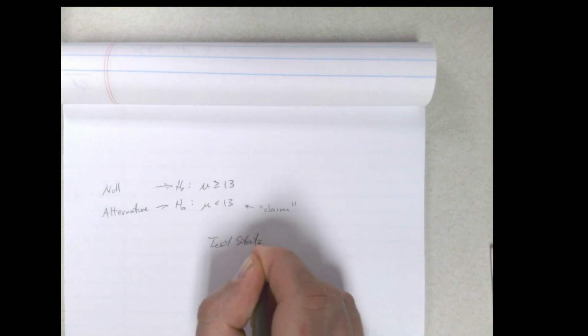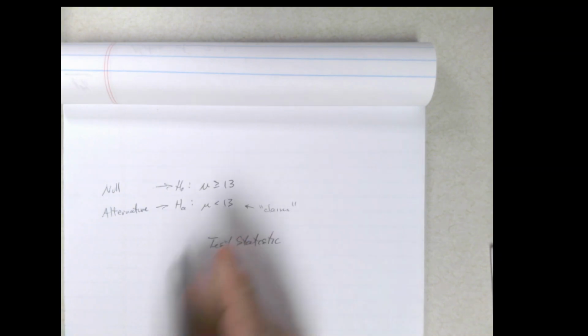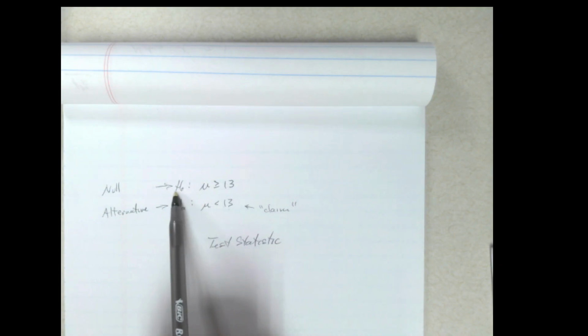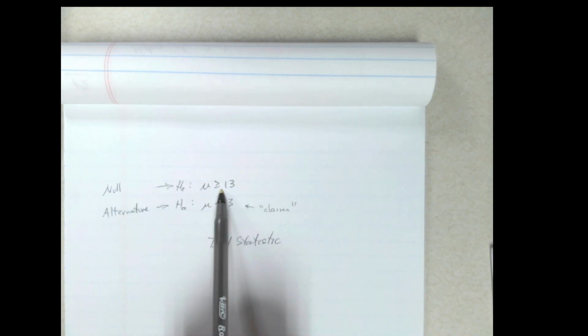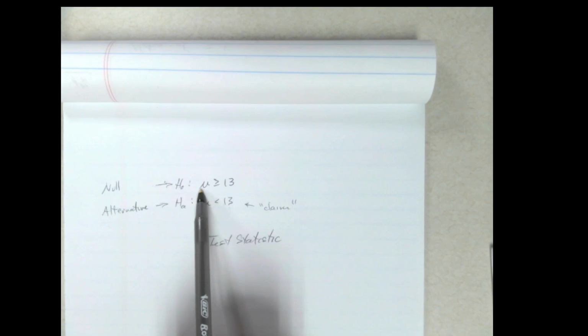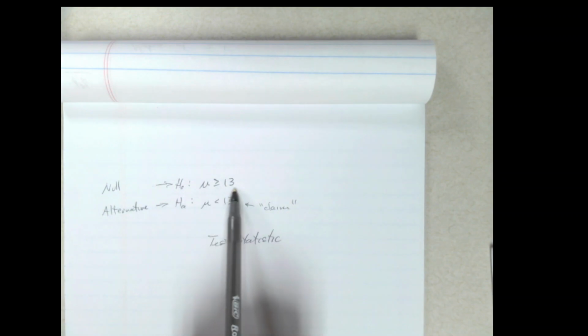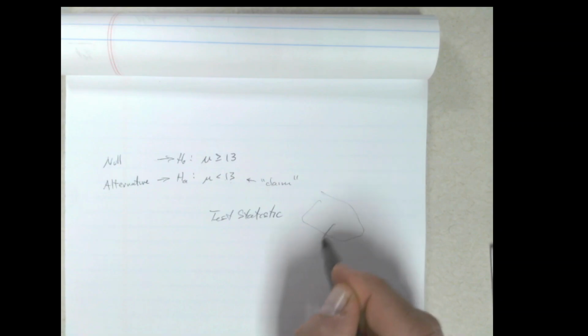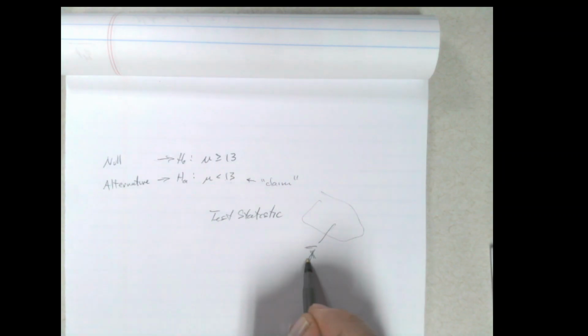What is that? You make a claim, you set up your hypotheses, and you assume that the null is true. So here I'm going to assume that the mean is greater than or equal to 13. And then I'm going to go take a sample and get a test statistic.